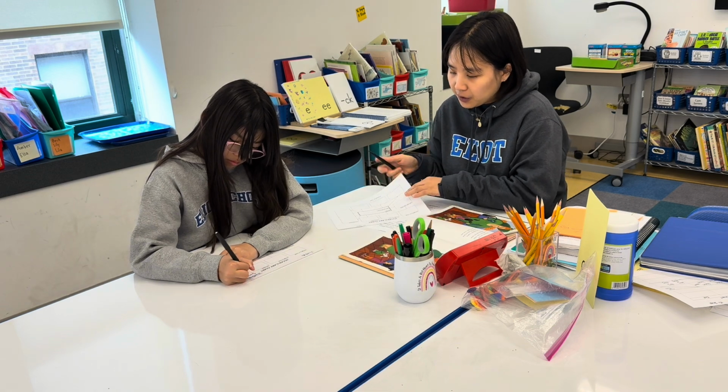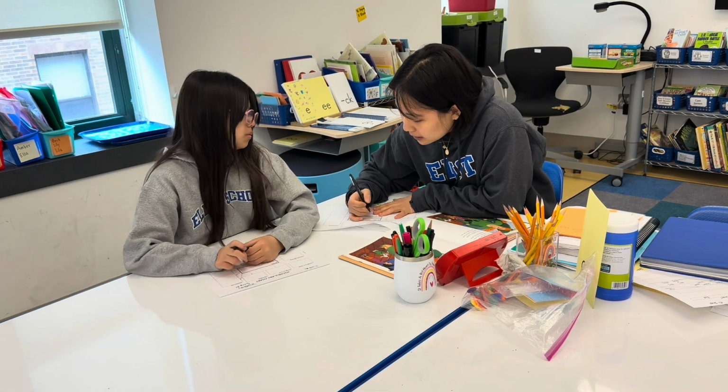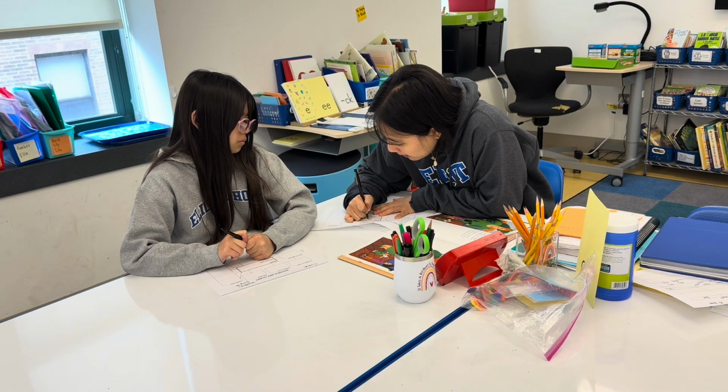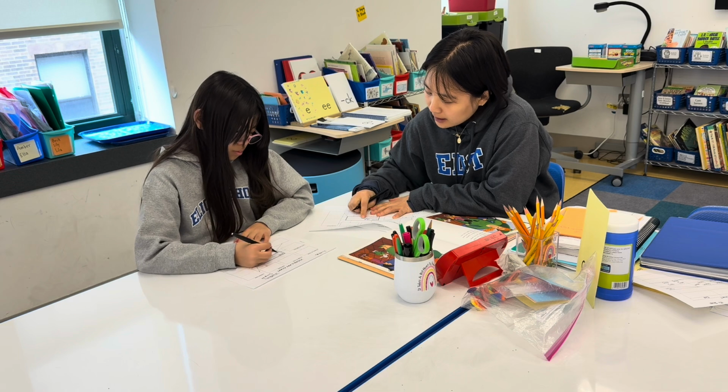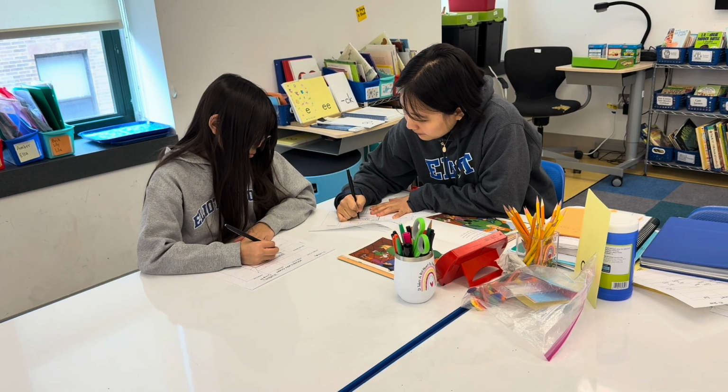Okay, so go ahead and write the word stubborn in that word box at the center. Stubborn.